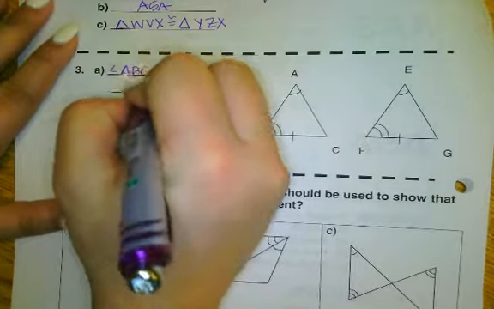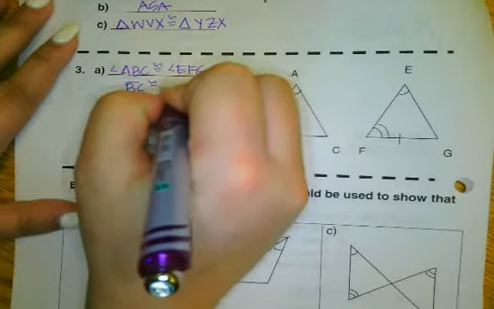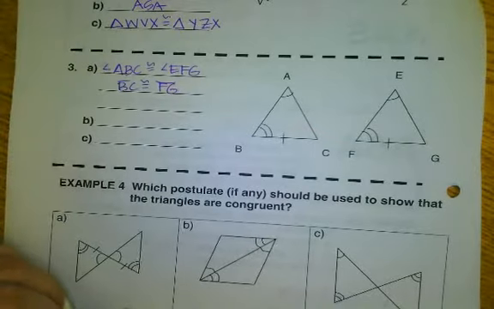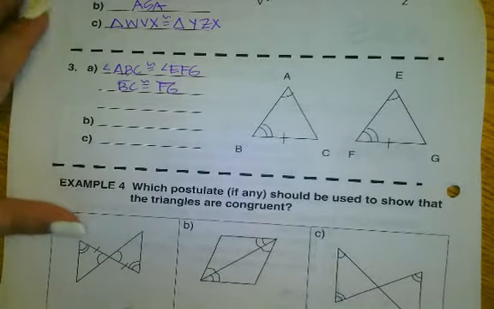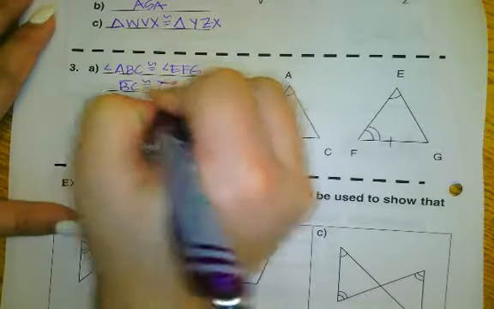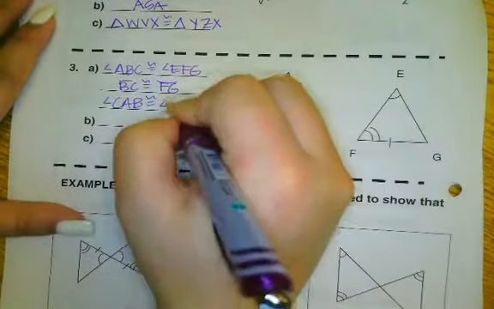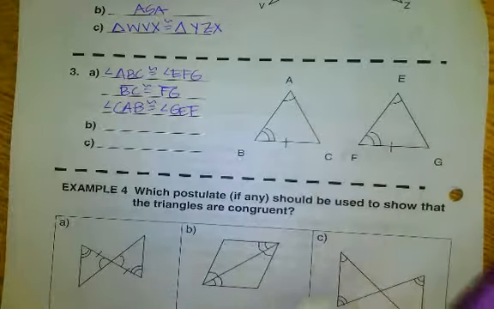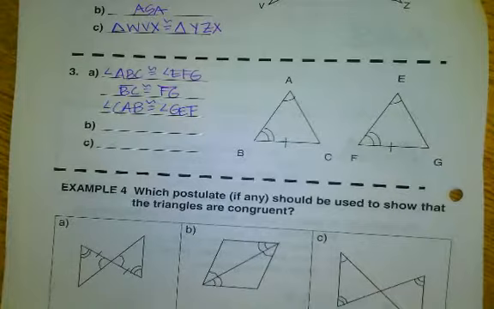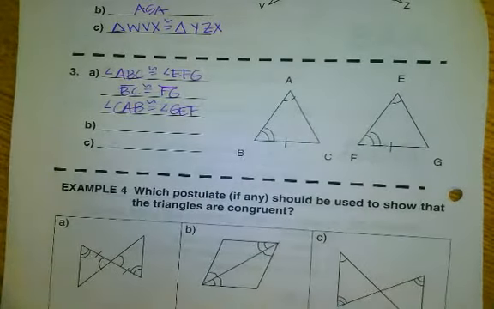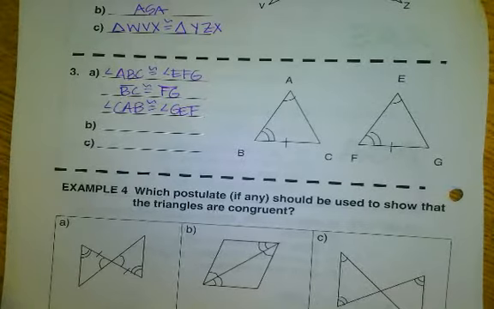BC is congruent to FG. And somebody give me the last one. Angle CAB is congruent to angle GEF. Very good. Okay, letter B, Hannah, what proves them congruent? Not angle, side, angle.